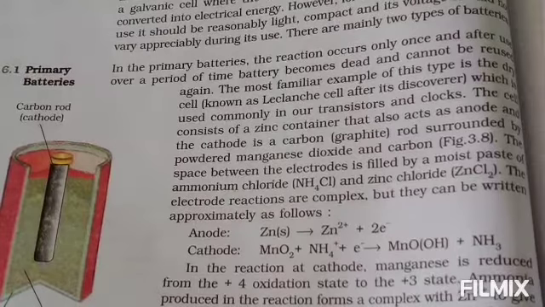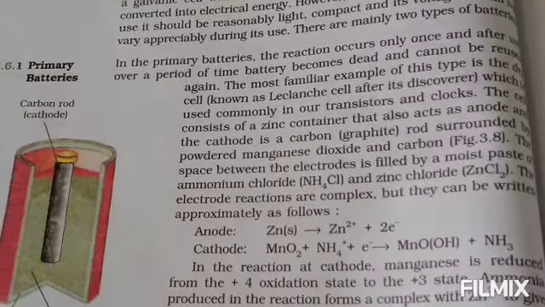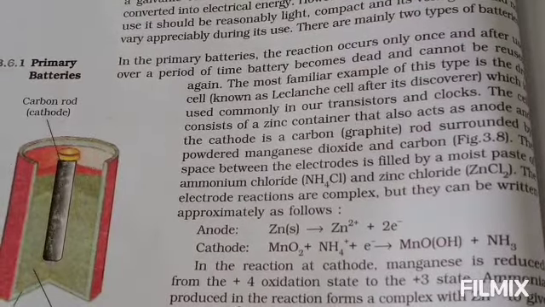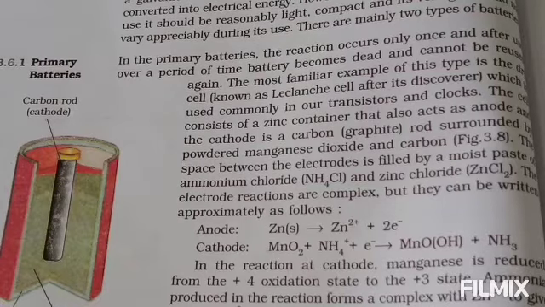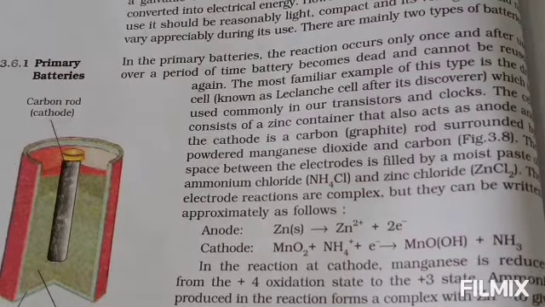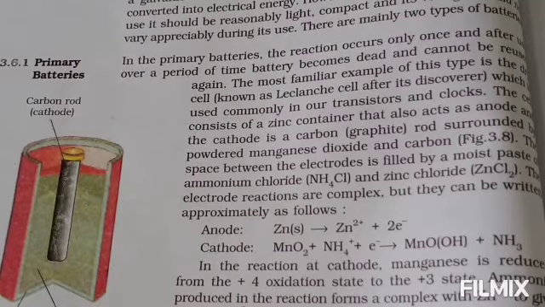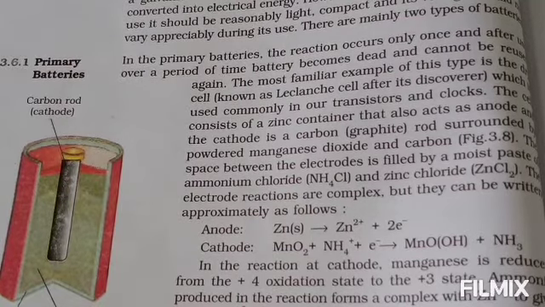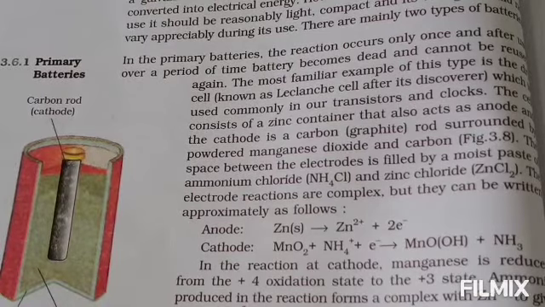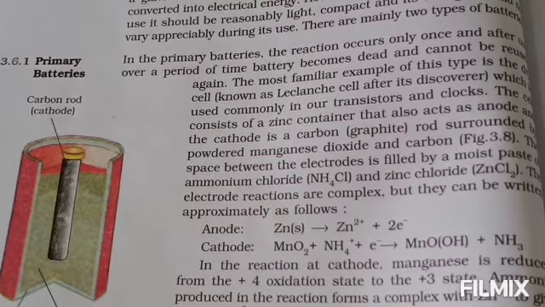The electrode reactions are complex, but they can be written as follows. At the anode, zinc loses electrons, so Zn goes to Zn2+ and 2 electrons. At the cathode, the mixture of manganese dioxide and ammonium gains 1 electron to give MnOOH plus ammonia gas.